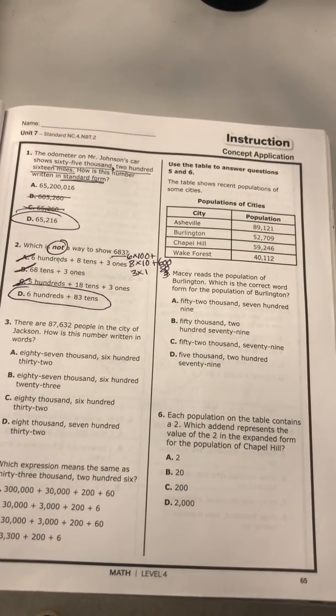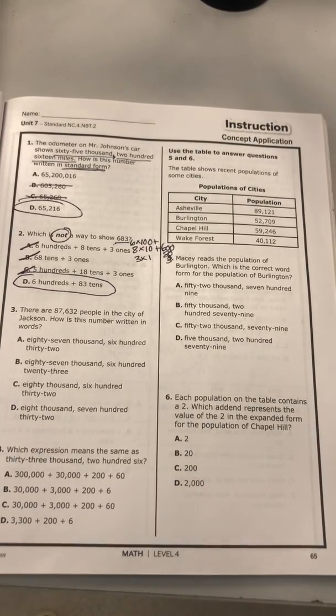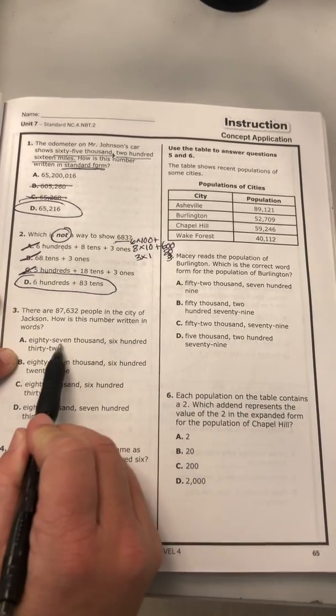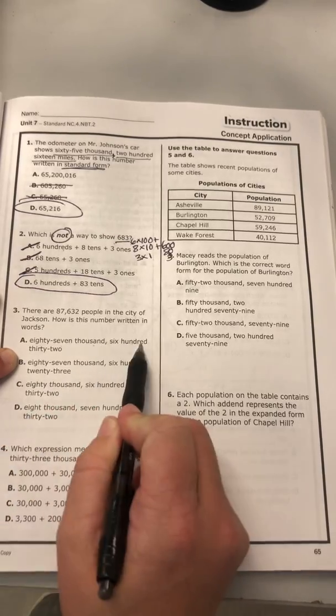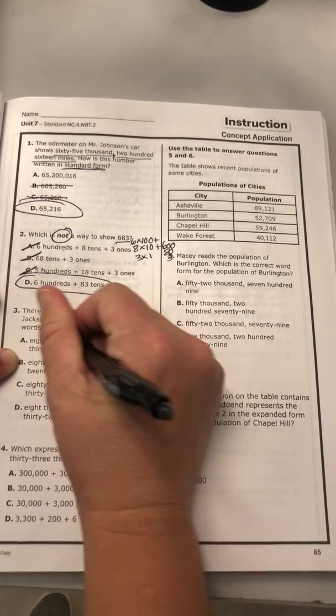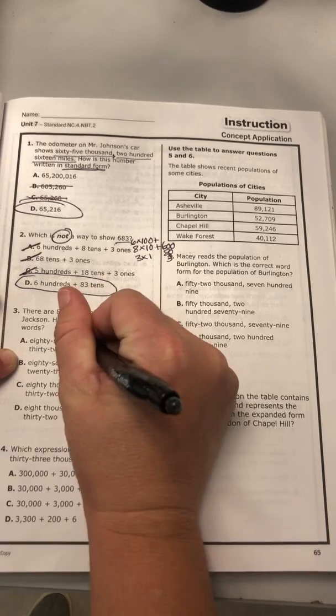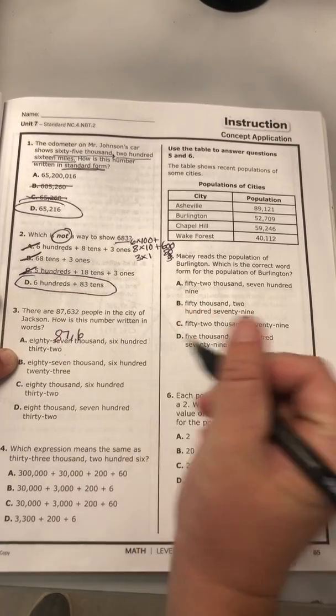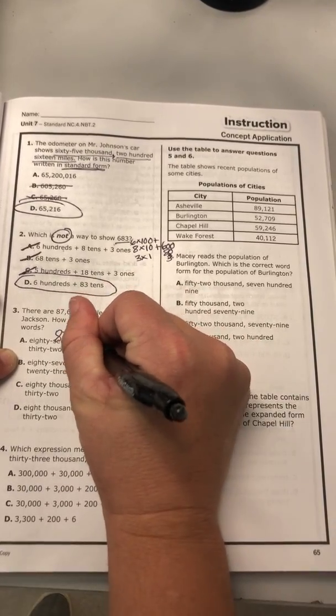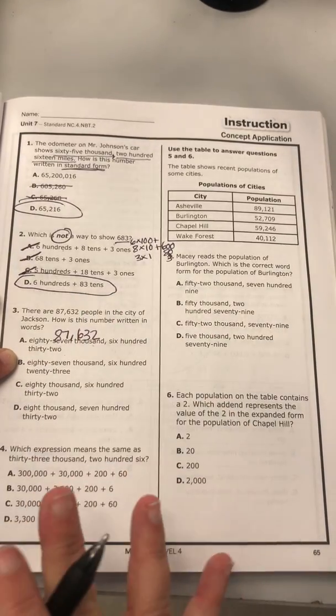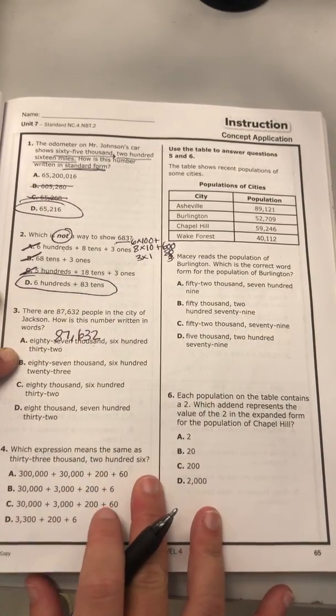Okay, let's look at number 3. It says there are 86,632 people in the city of Jackson. How is the number written in words? So we have 87,632. Okay, we see that is right, but let's check the other ones just to make sure.